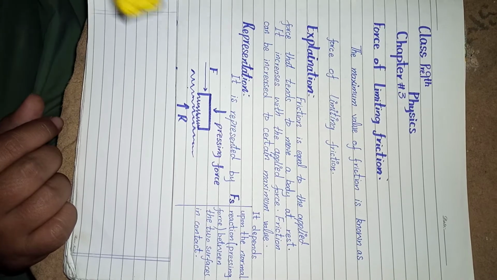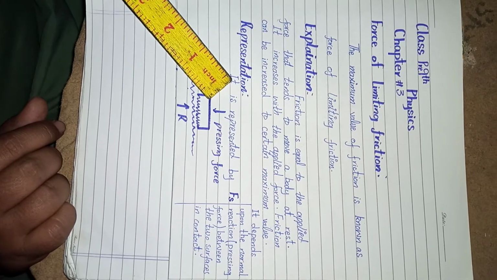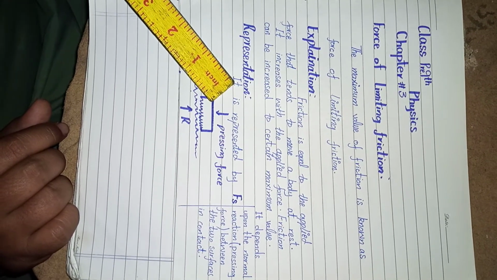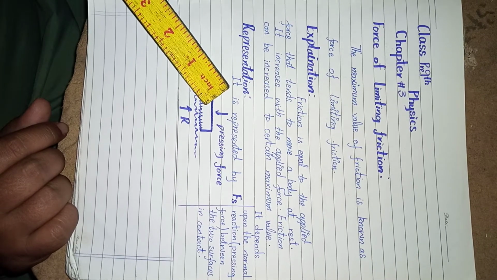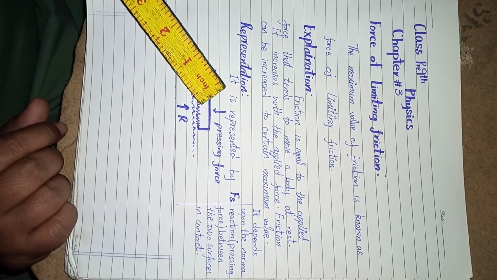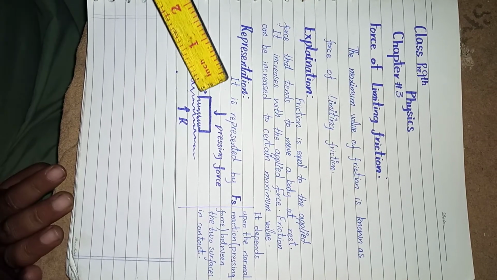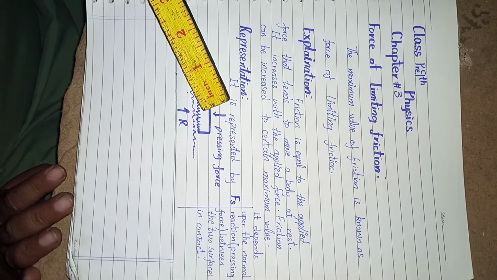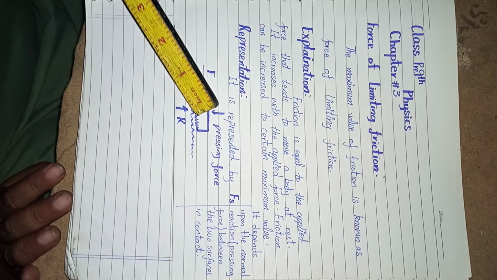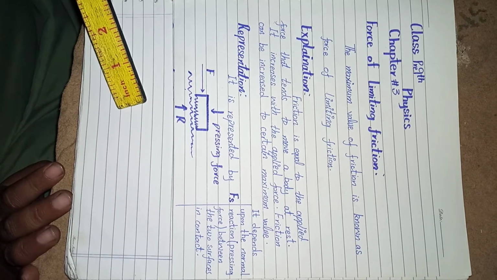For example, students, a body is at rest and at that time the body has friction because at that time the bumps and pits of both of the bodies are stuck with each other, and we have to apply force if we want to bring the body in motion, and that friction is equal to the applied force.